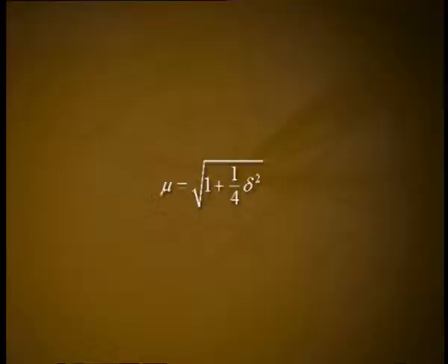Problem 2. Prove that μ = √(1 + (1/4)Δ²). Proof. We have μ = 1/2 (E^(1/2) + E^(−1/2)). Hence μ² = 1/4 (E^(1/2) + E^(−1/2))², that is 1/4 (E + E^(−1) + 2).